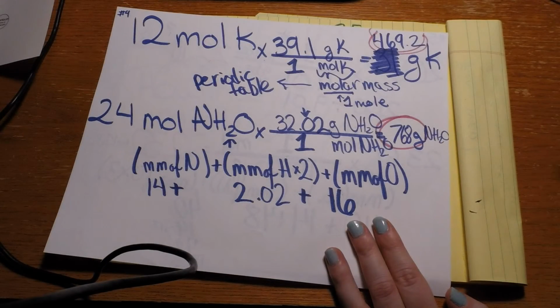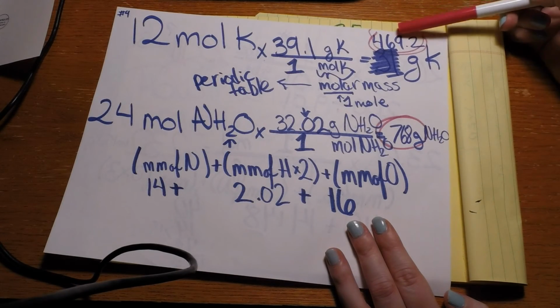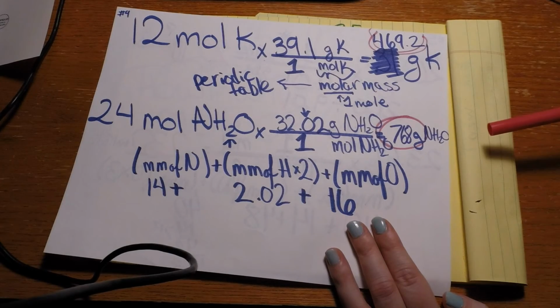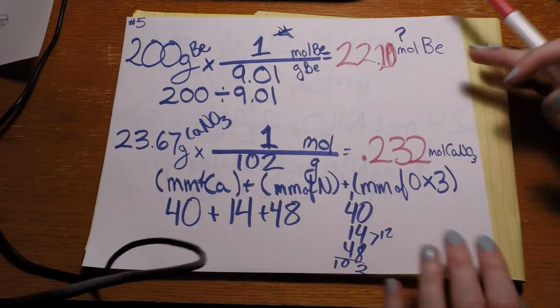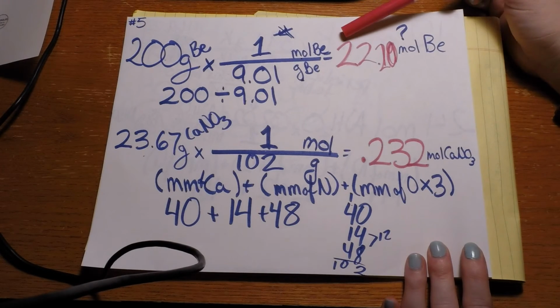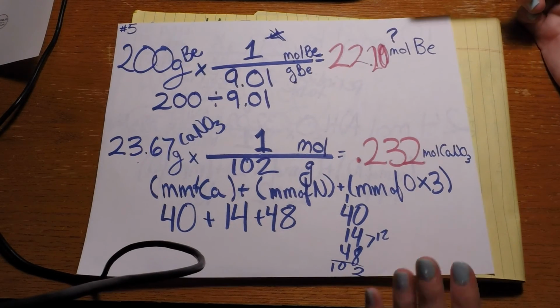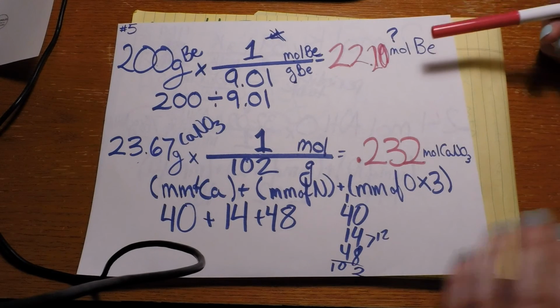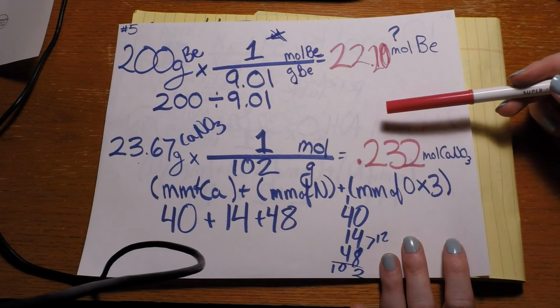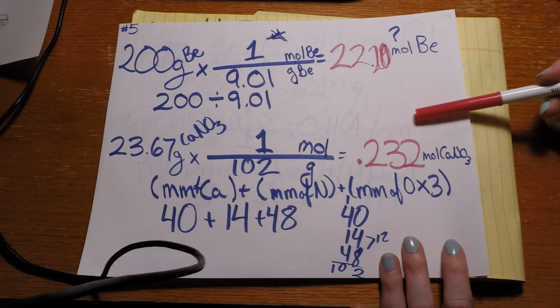Answer to number 4 should be 469.2. Answer to number 4B should be 768. Answer to 5 should be 22.2 or 22.1975, and so on. And 5B should be 0.232.